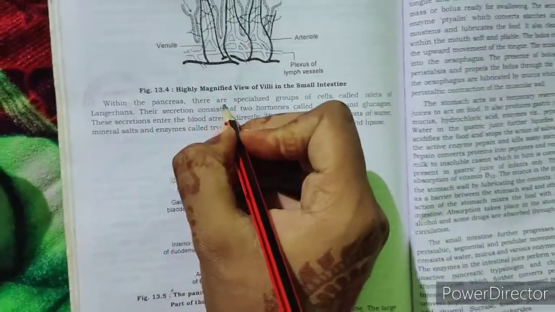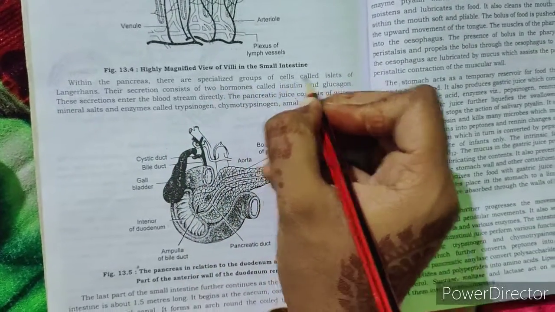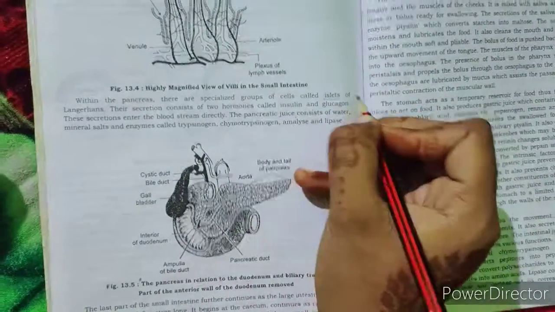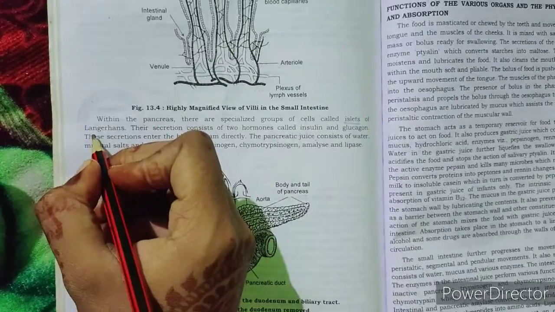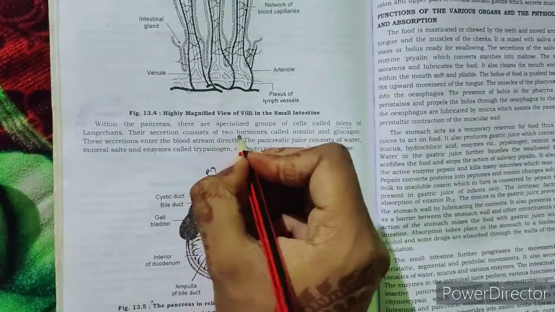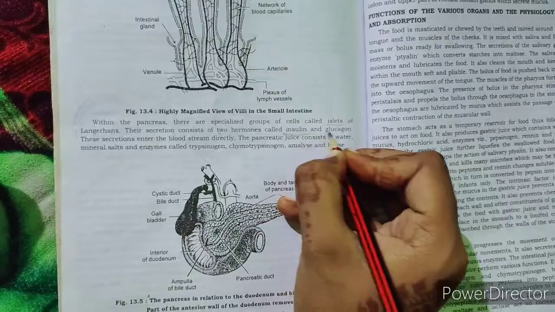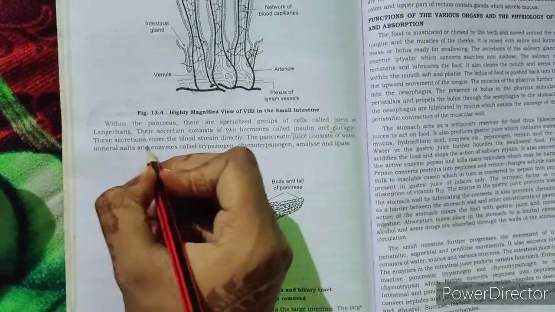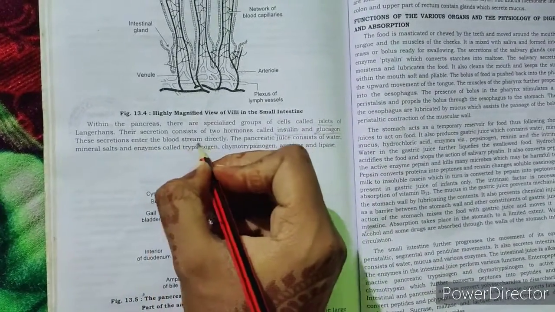Within the pancreas there are specialized groups of cells called islets of Langerhans. Their secretion consists of two hormones called insulin and glucagon. These secretions enter the bloodstream directly.